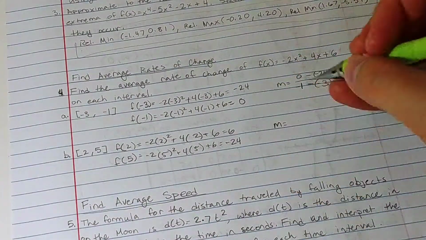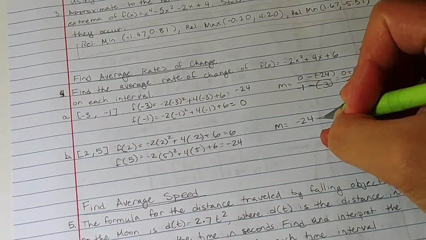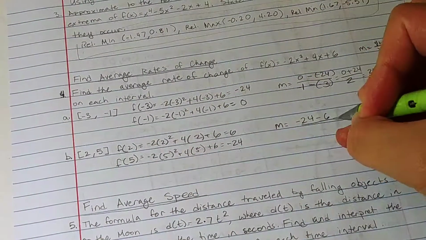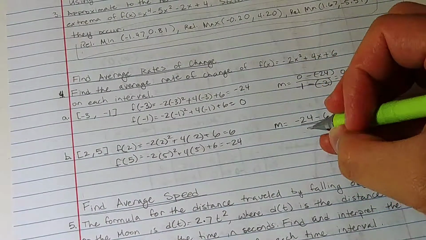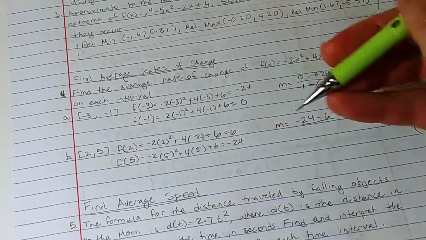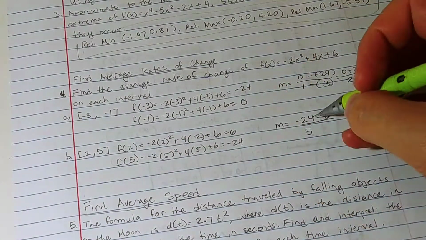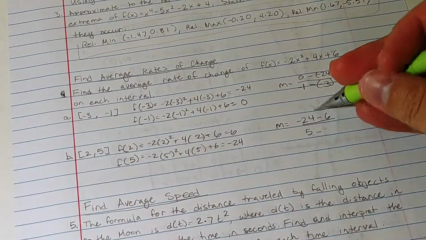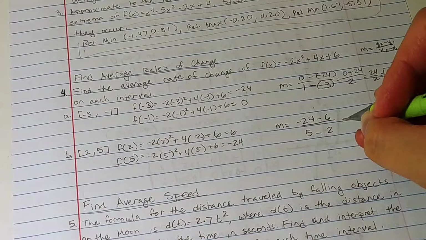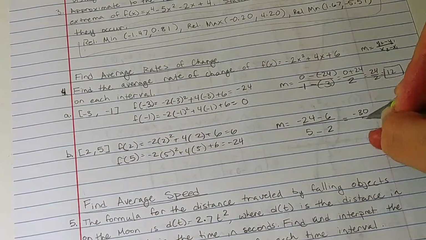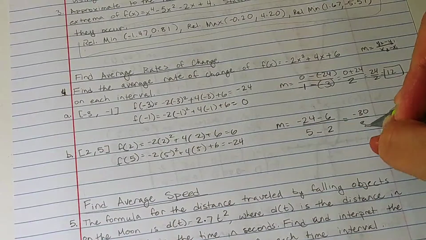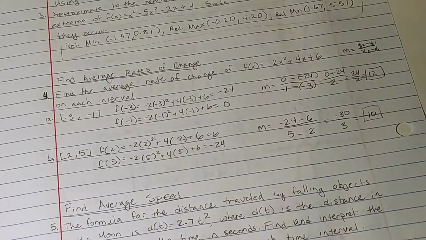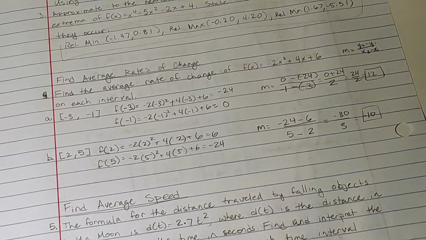So we have y2, negative 24, minus our y1, which is 6, all over our x was 5 when y was negative 24, and minus our x of 2. And that's that.